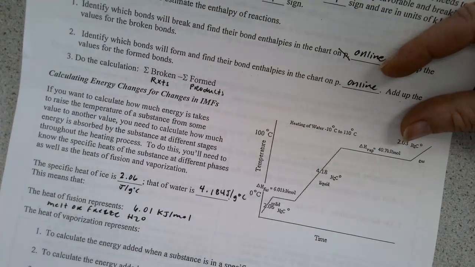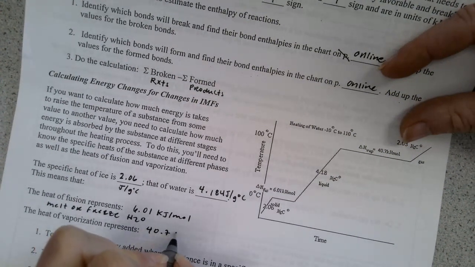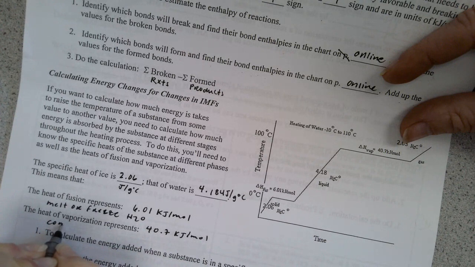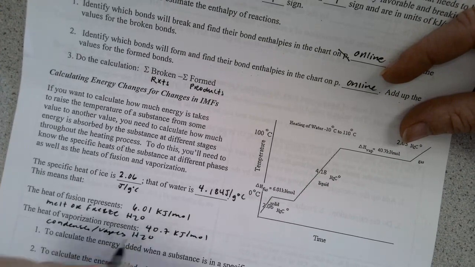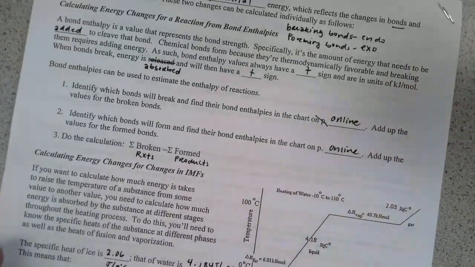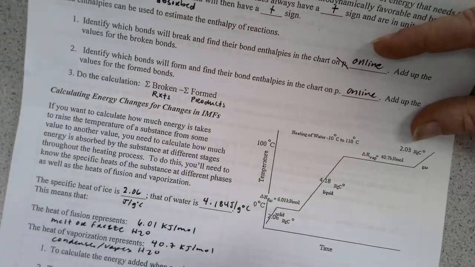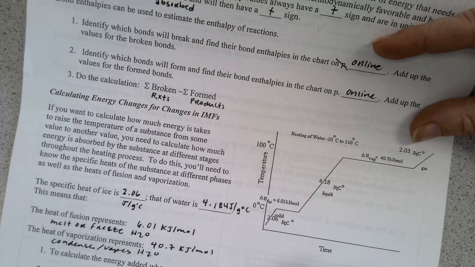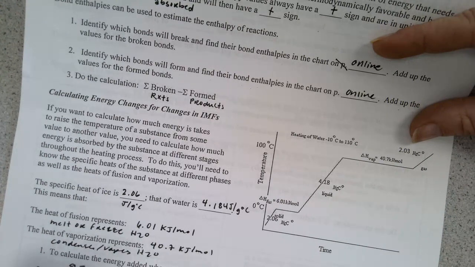Okay, the heat of vaporization value is 40.7 kilojoules per mole. And that we use when we're condensing or vaporizing. And that's for water as well. So to calculate the energy added when a substance is in a specific phase, we use a formula. That means it's not changing phases. This is when we have a temperature change. We're going to use Q equals mCΔT.